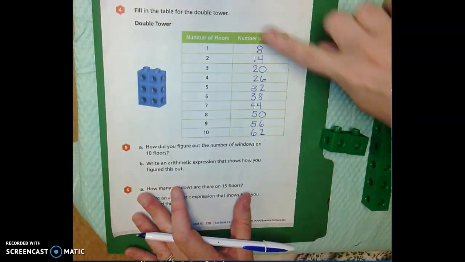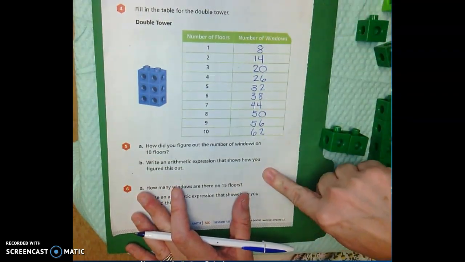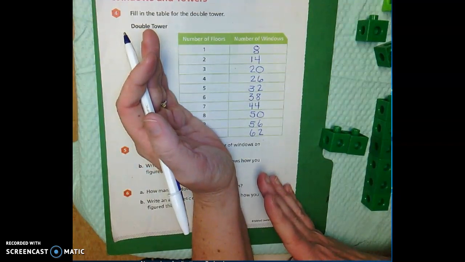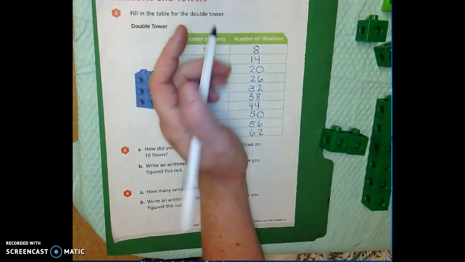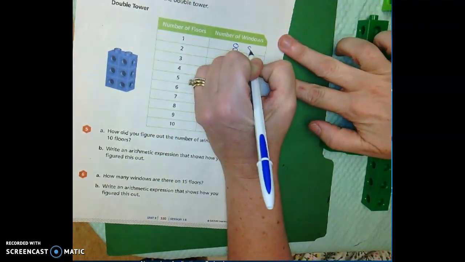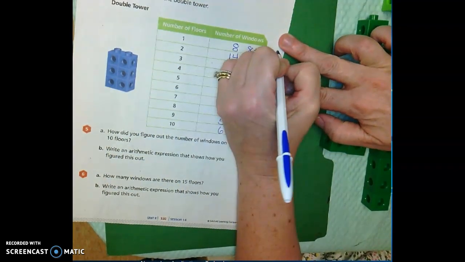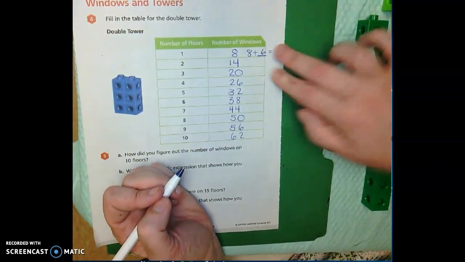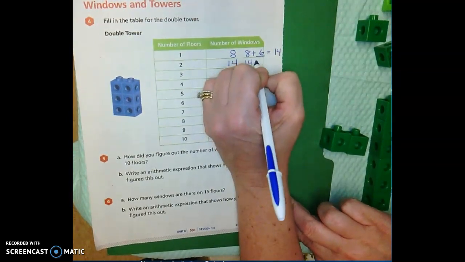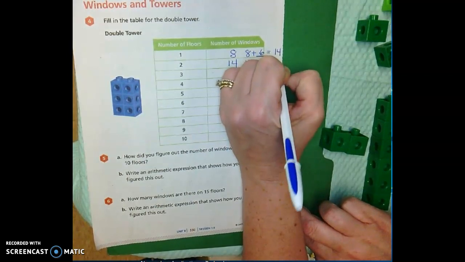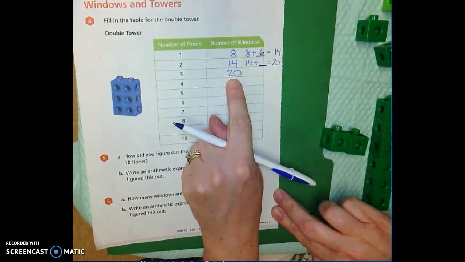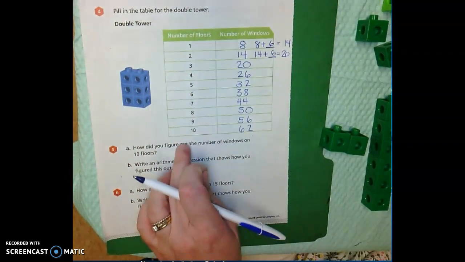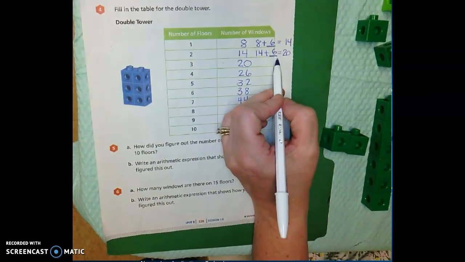So now let's take a look at our table at what is happening. Well, when I go from 8 to 14, my number is increasing because my number of windows increase with each floor. But how many is it increasing? 8 plus what equals 14? If you said 6, that is correct. Let's see if that works for the next one. 14 plus what equals 20? Well, I know that 14 plus 6 equals 20. So for each number of floor, we are increasing by 6 windows.